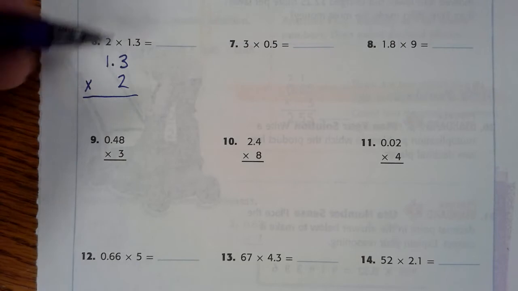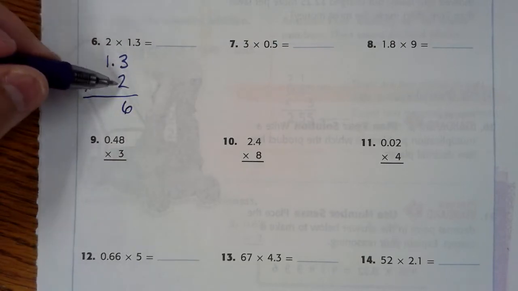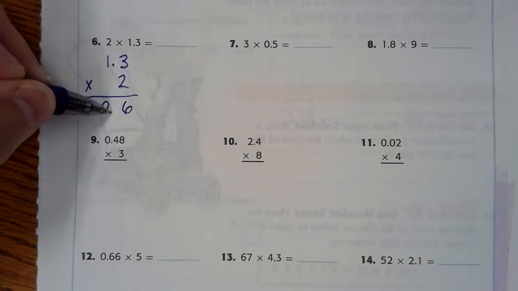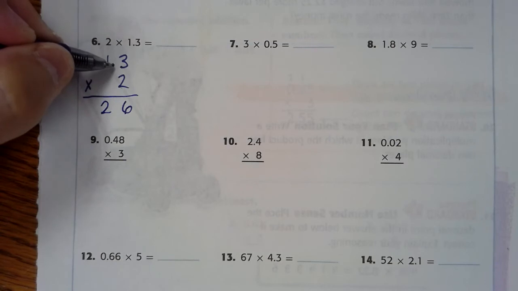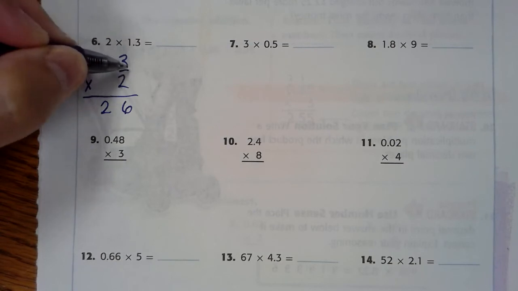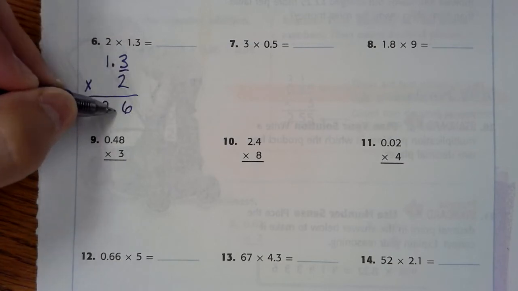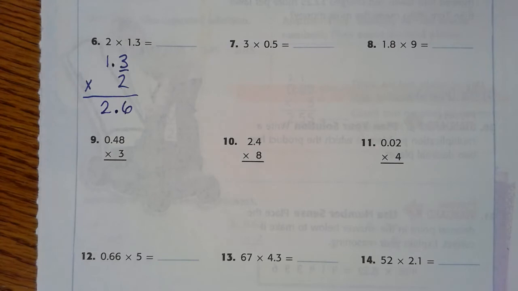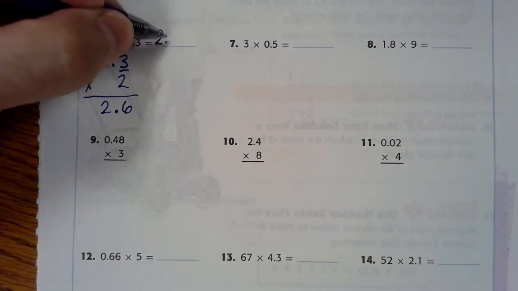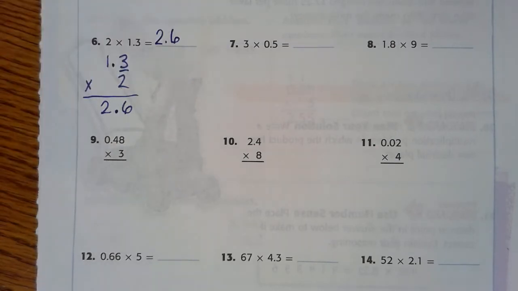So you say 3 times 2 is 6. 2 times 1 is 2. And then again, here's your decimal. We look, there's only 1 space to the right. So we start here and we only come 1 space over, and that's 2.6 is our answer. 2 6/10.